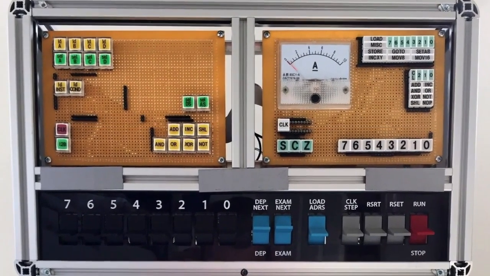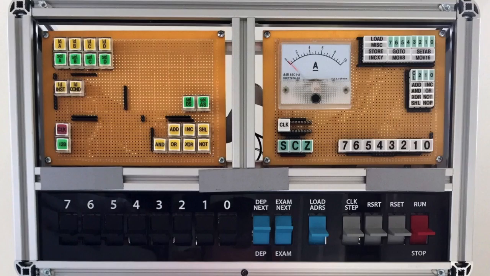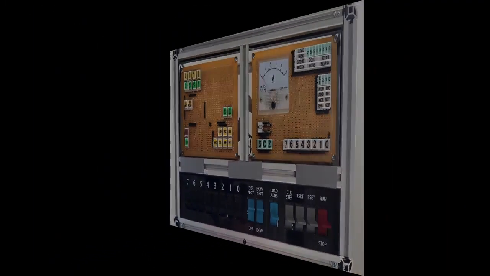Here's a close-up of the upper enclosure. And here it is seen from behind.